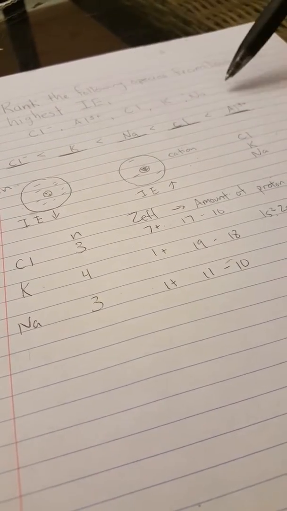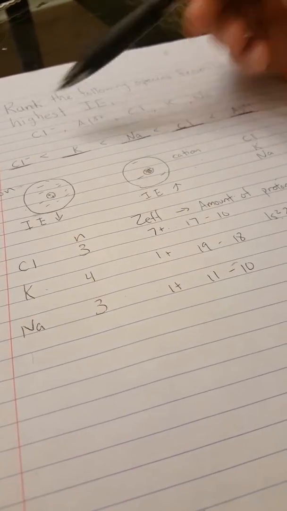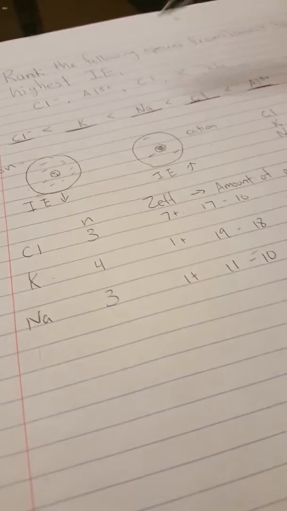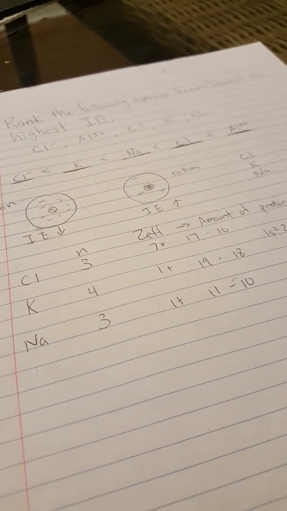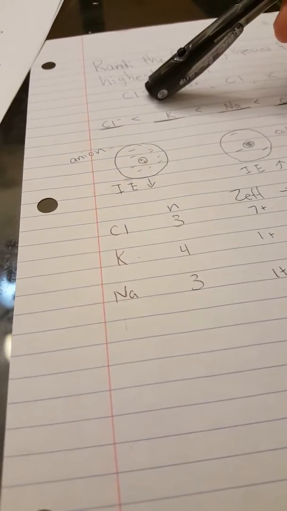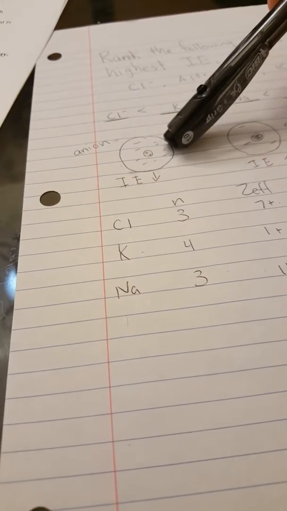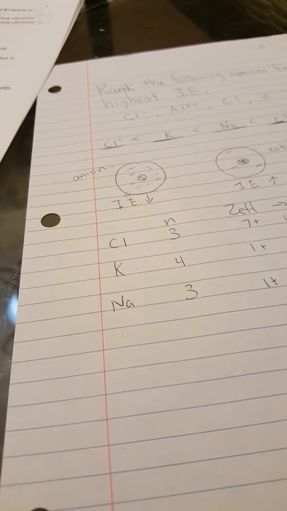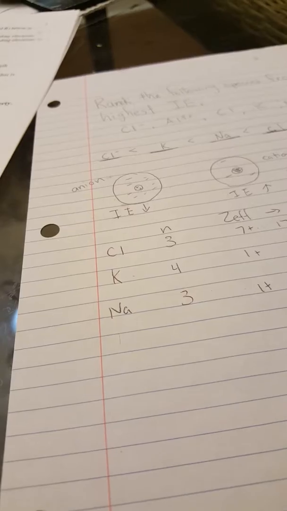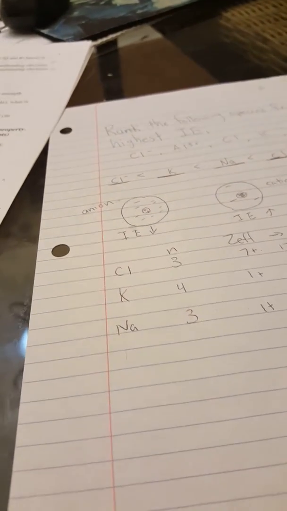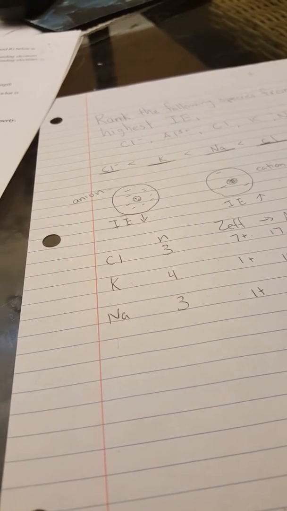So looking at this problem, something worth noting is that 2 of these species are ions. So we have to think about the relationship between an ion and the ionization energy for that ion. So the first thing we can look at is chloride. Chloride is an anion, which means that it has more electrons than it does protons. This means that the overall pull on the electrons is less than usual compared to its neutral counterpart. This means that the ionization energy, or the energy required to remove an electron, is much lower than usual.